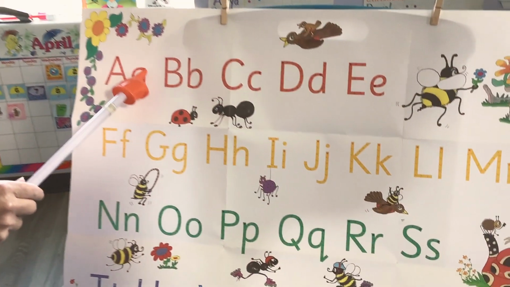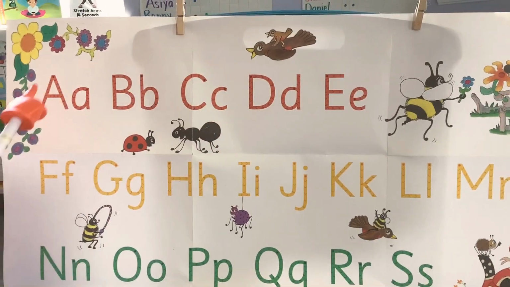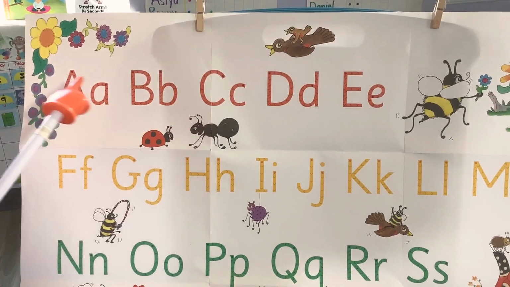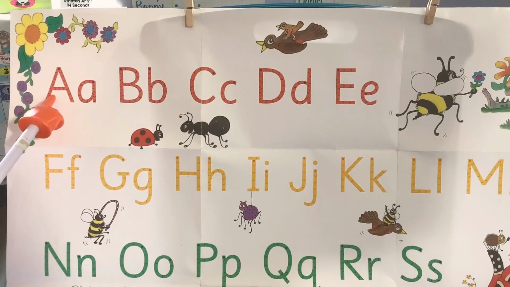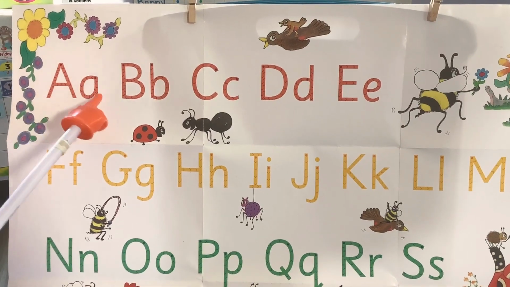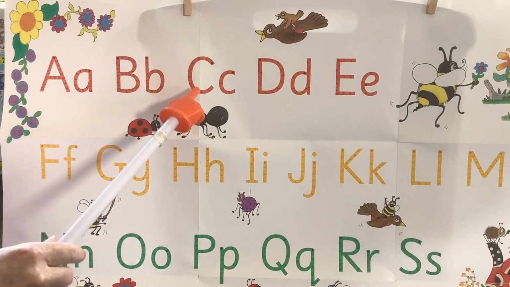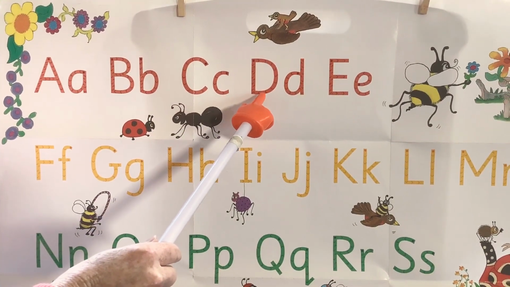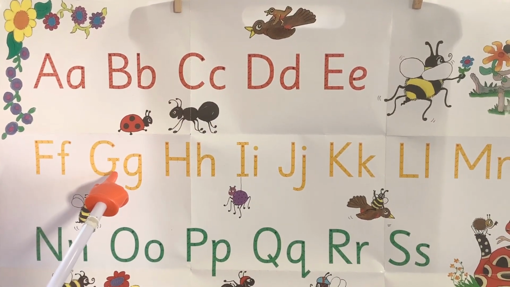You can notice that we only learned the lowercase, but this chart has the uppercase as well beside it. Your name starts with the uppercase. So Abby, Ossia, Aria and Evelyn start with A. Benny and Braden start with B. Christiana starts with K. Daniel starts with D. Guion starts with G.